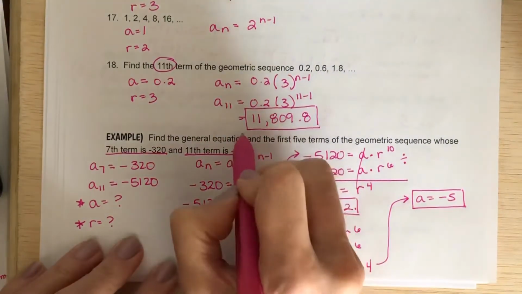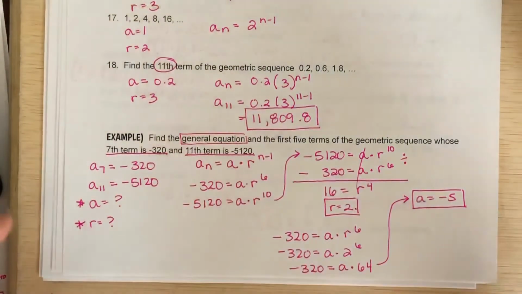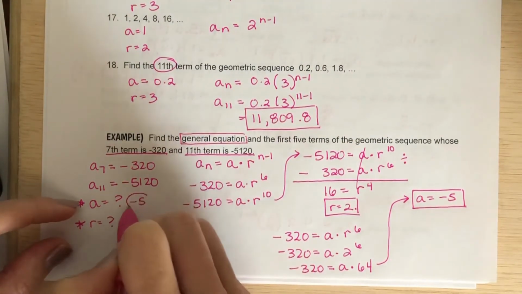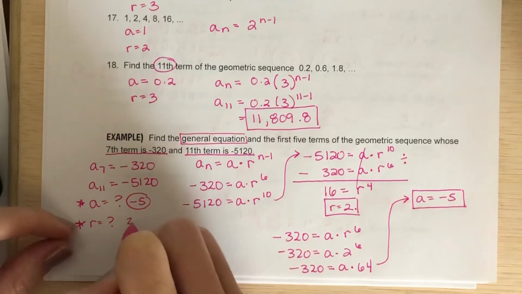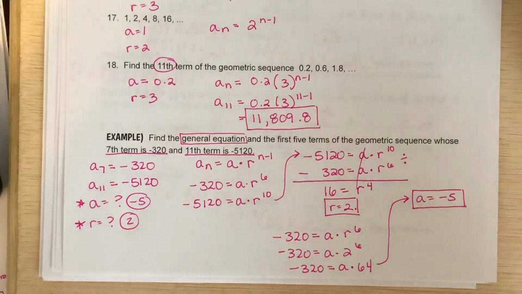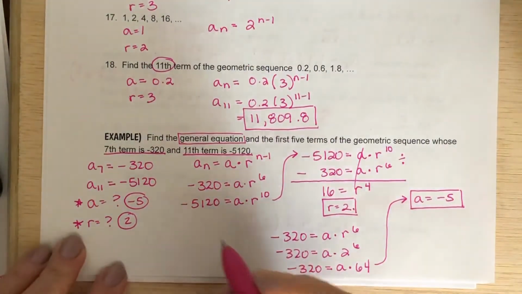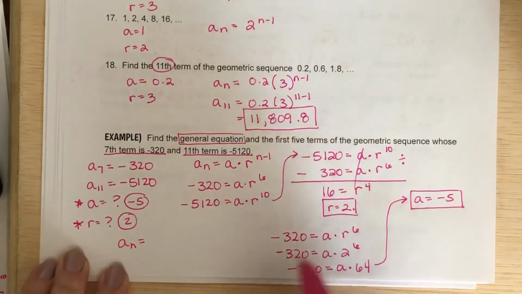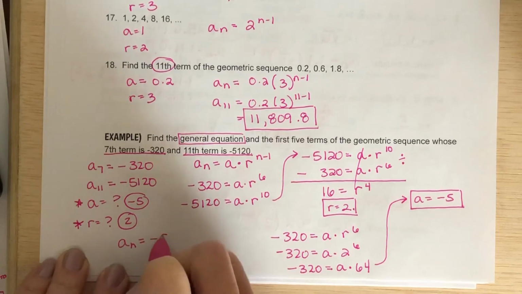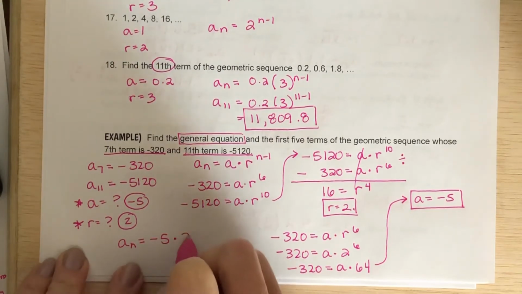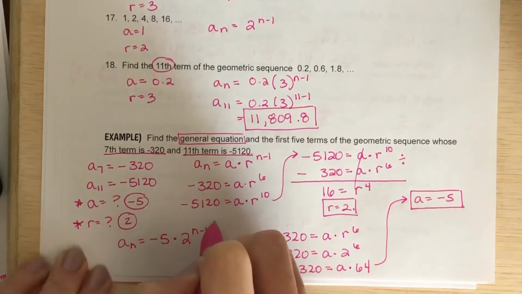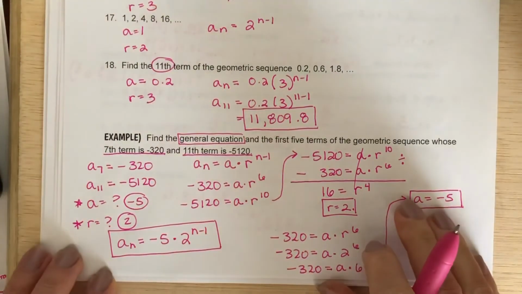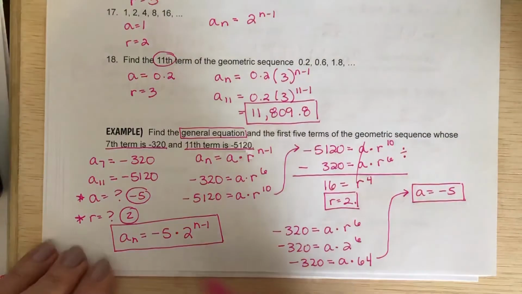No, I need to find the general equation. I can do that now because I know that a equals negative 5, and I know that my ratio is 2. And then I can just find my first 5 numbers. So my general equation is a sub n is my first term, negative 5, times my ratio, which is 2, to the n minus 1. Here's my general equation.